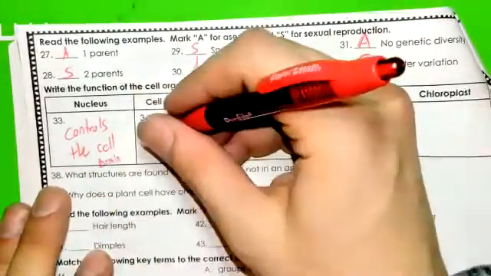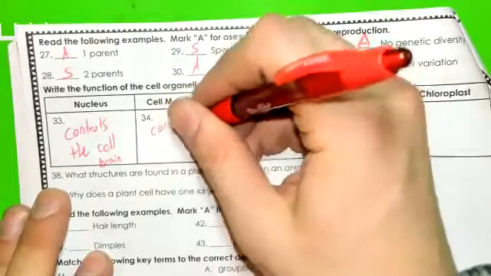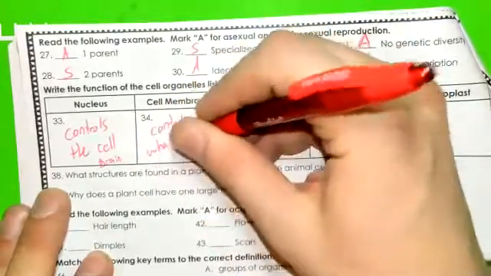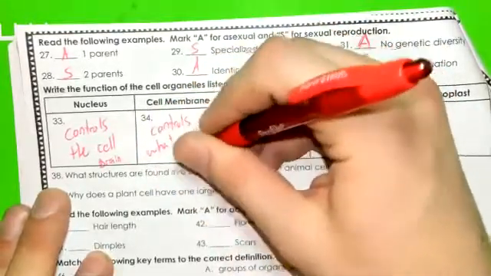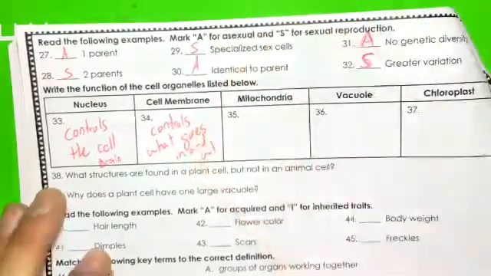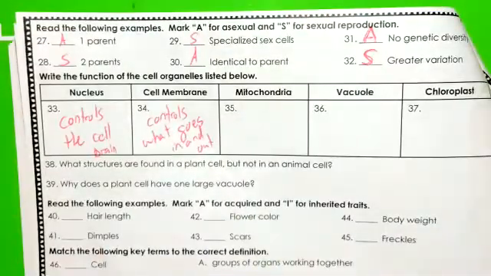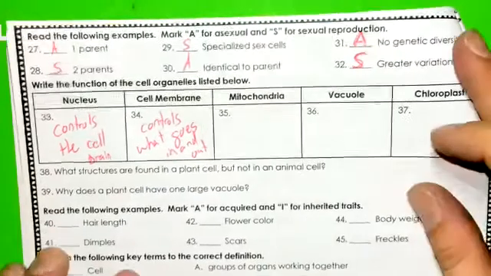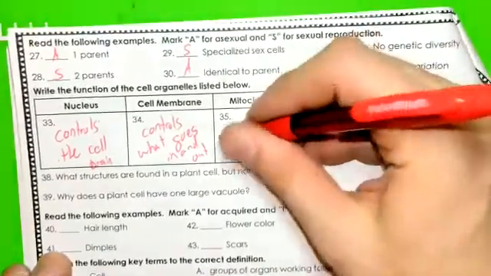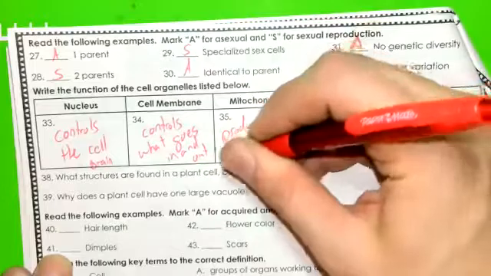What does the cell membrane do? It controls what goes in and out. The cell membrane lets certain things in and lets certain things out. It regulates itself. The mitochondria produce energy for the cell.